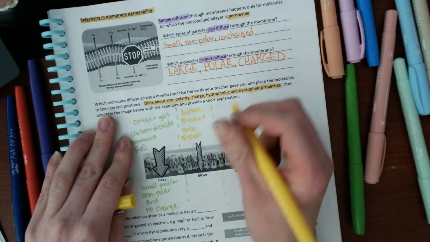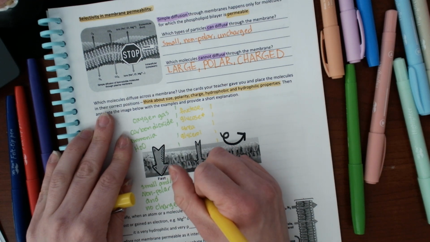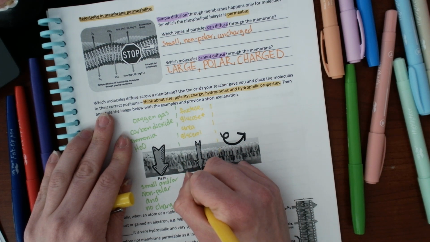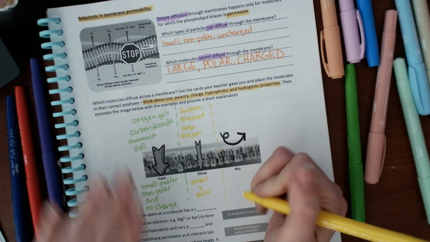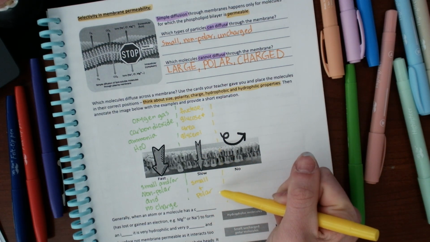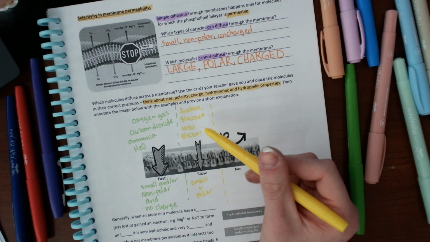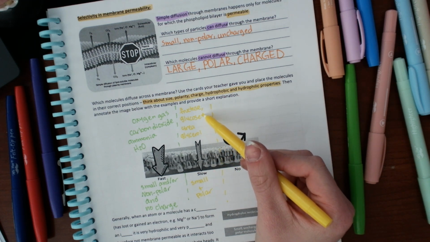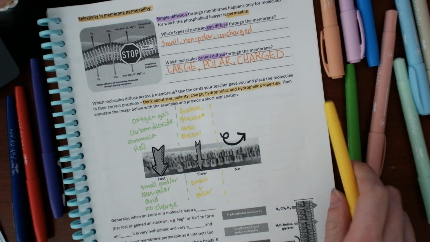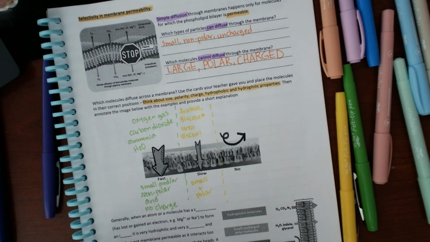Okay, there were not that many. I take it back. These are small and polar. So they're small enough where they can kind of weasel their way through, but they are polar, so there are barriers to it. Glucose, questionable. We'll talk about glucose in depth later.